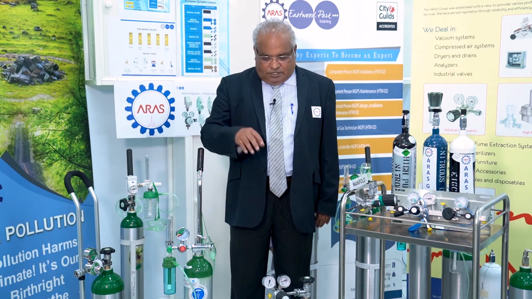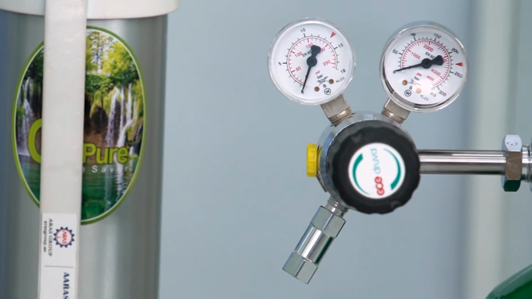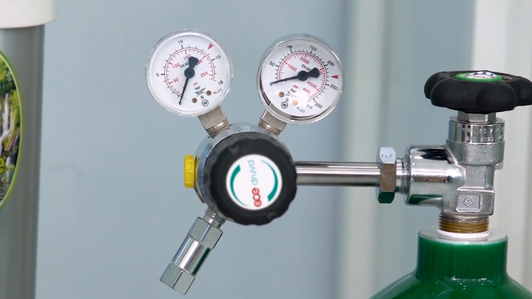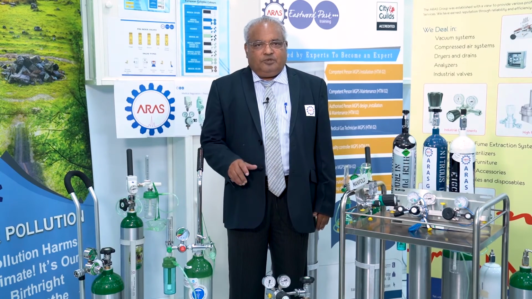When you talk about the multi-stage regulator, which we are seeing here, one advantage is that you can see the oxygen content inside the cylinder that is delivering oxygen to the patient.